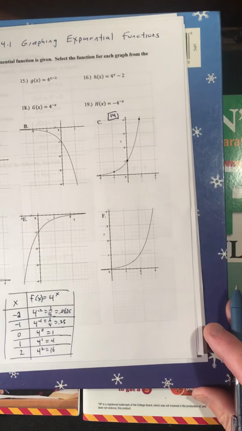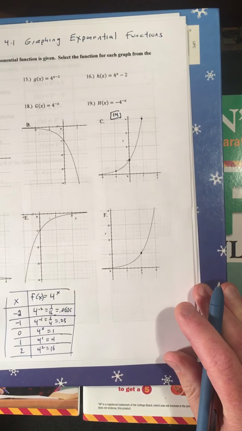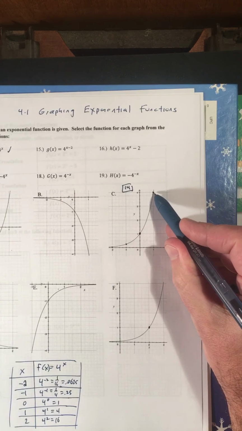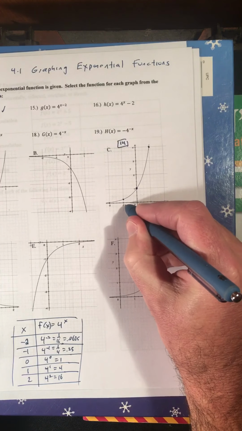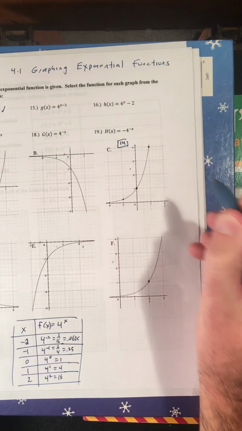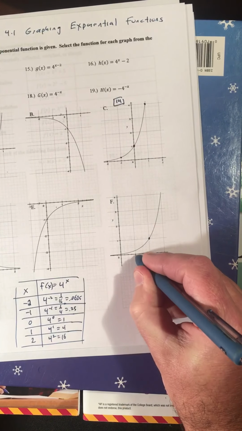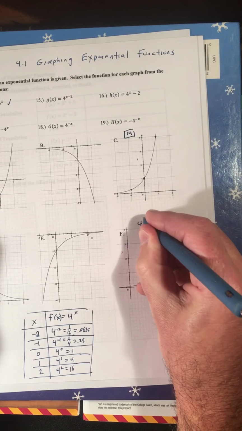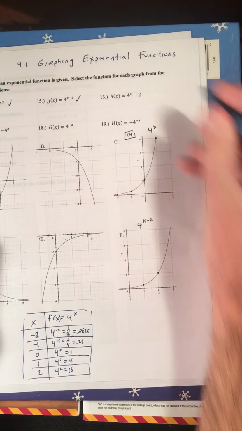So let's see where that is. That's down here at F. 2, 1. Okay, you can check other points, but we hardly have any more to look at because this one moved away out of the picture. You can see this point here, negative 1, 1/4 will go over to positive 1 and 1/4. So positive 1, 1/4. So this is 4 to the x minus 2. Up here was 4 to the x. Okay, we have that one.